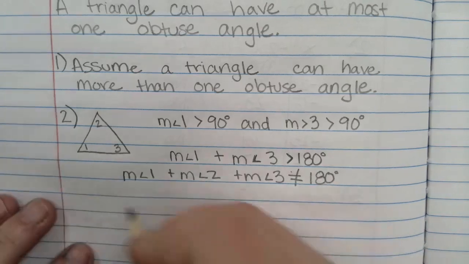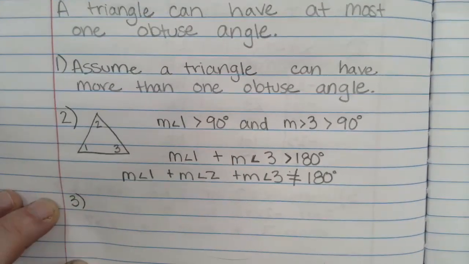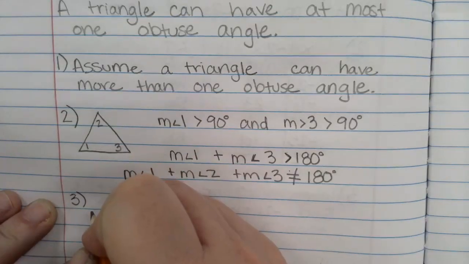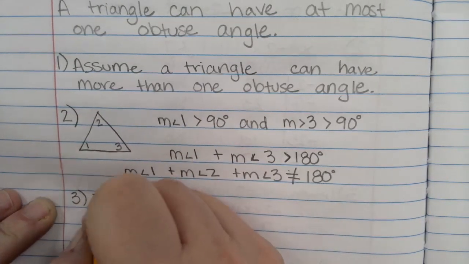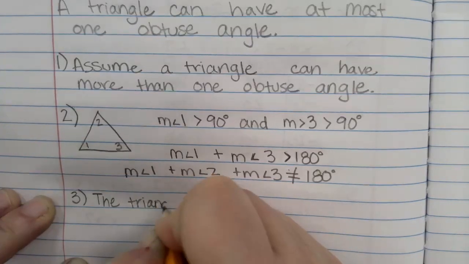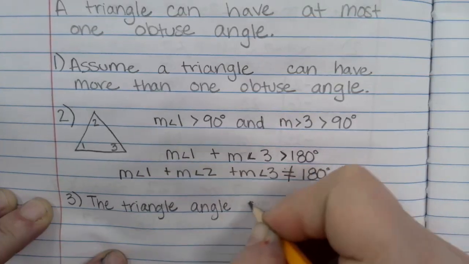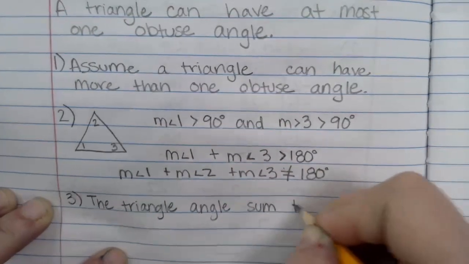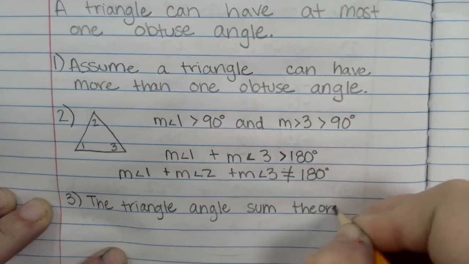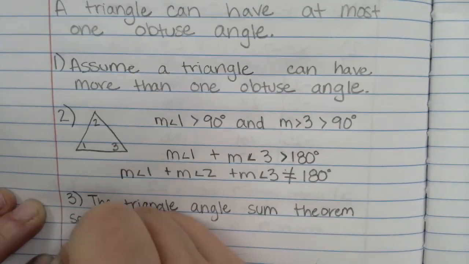All right, so for number 3, we're going to now state that in a summary. The triangle angle sum theorem says three angles must equal what?